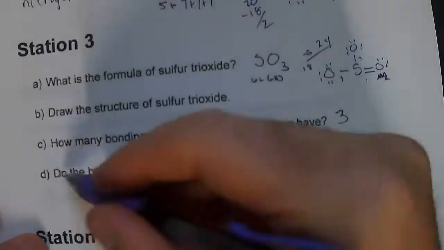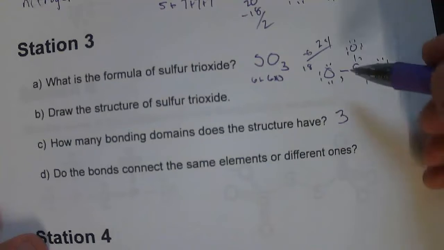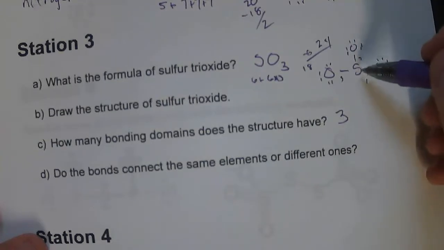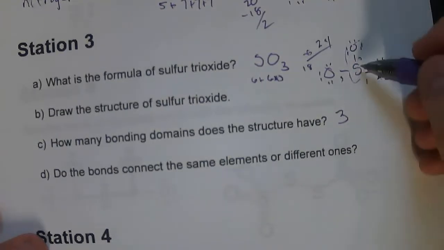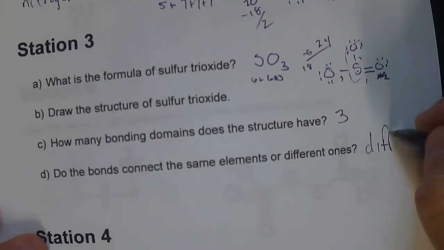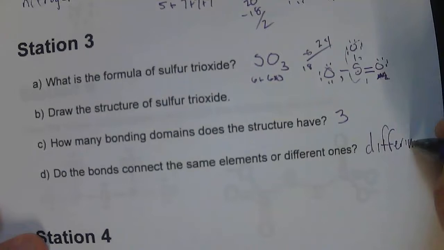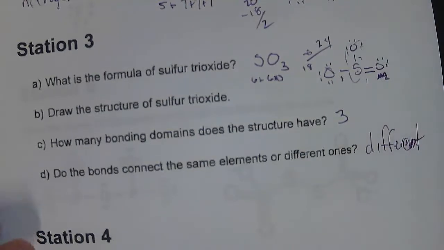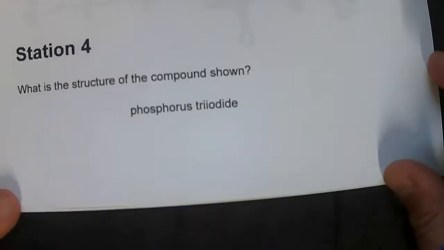So this is 3. And then, do they connect the same elements? So we're looking at 1 bond. So we have a sulfur on one side and an oxygen on the other. So that is different elements. Okay, if I can spell different, right? Different. Okay, good. So that's what we have for station 3.